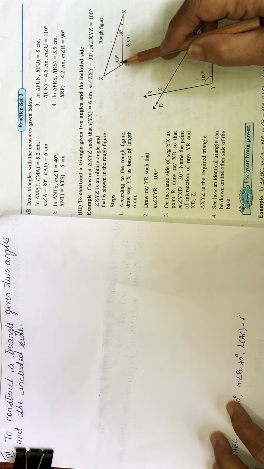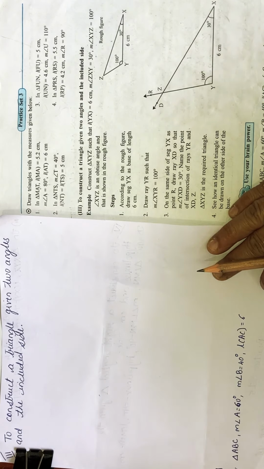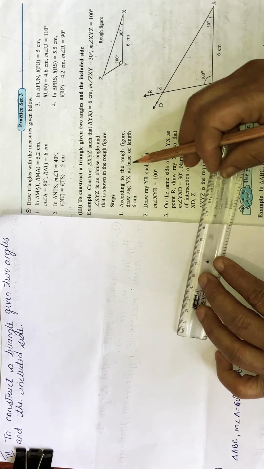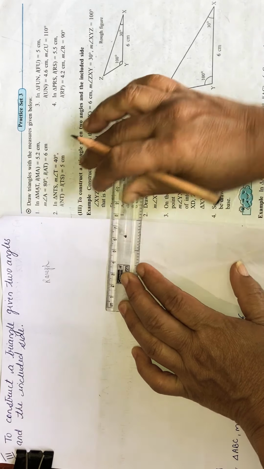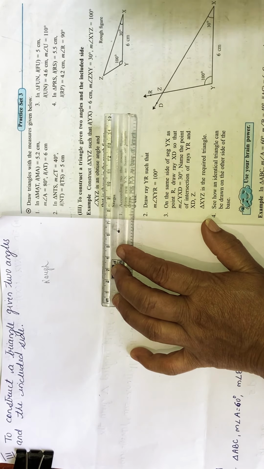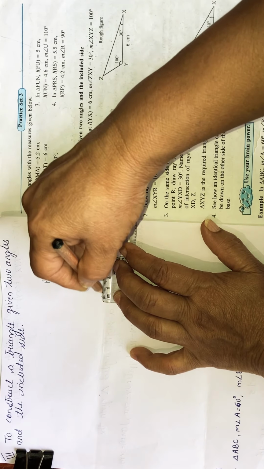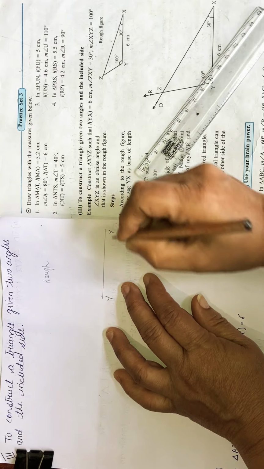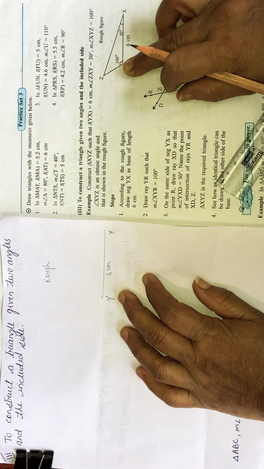Now this is an obtuse angle triangle, with angle XYZ obtuse, as shown in the figure. So let's draw a rough figure. According to the rough figure, we will draw YX as the base of this triangle, which has length 6 centimeters. This will be approximately 6 centimeters. So this is YX, Y and X, 6 centimeters. Then measure of angle Y is 100 degrees.